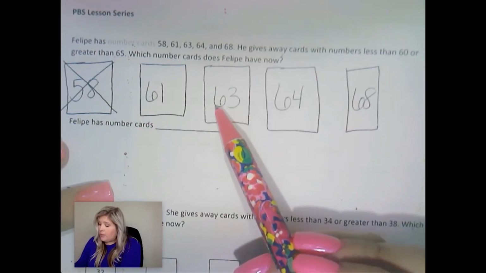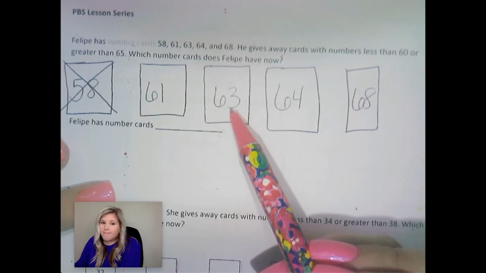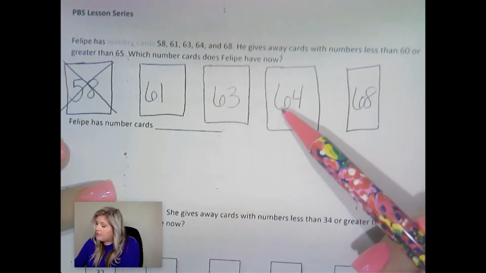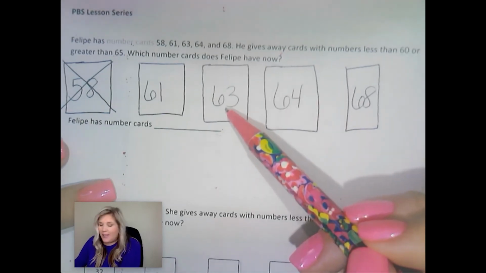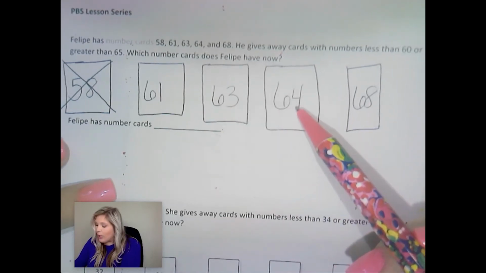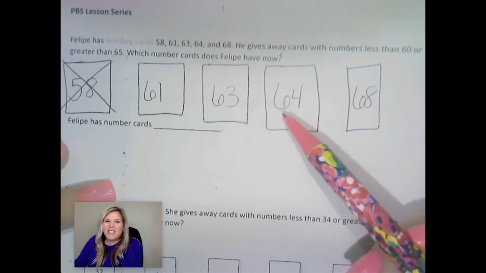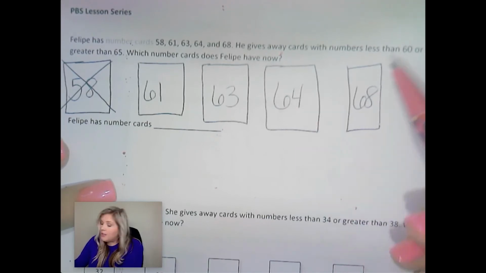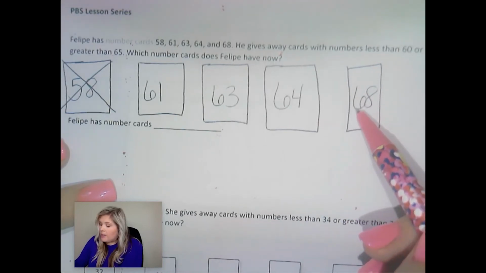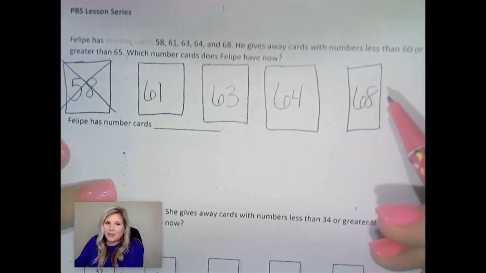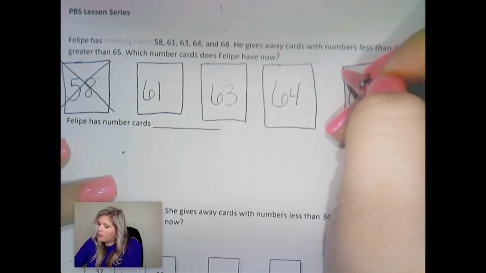63 has the same number of tens but less ones. That's not greater than 65. 64 has the same number of tens but less ones. We won't mark that out because it's not greater than 65. 68 has the same number of tens and more ones. 68 is greater than 65, so we'll mark that out.